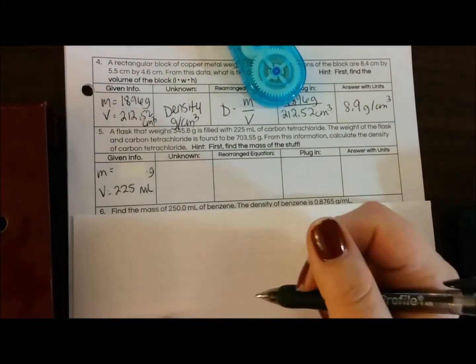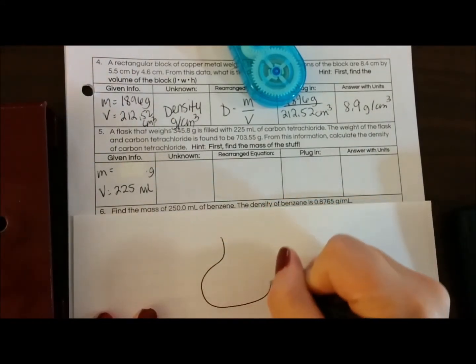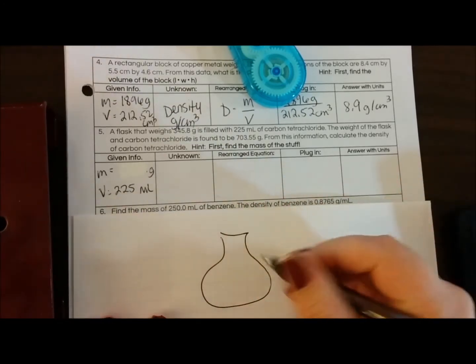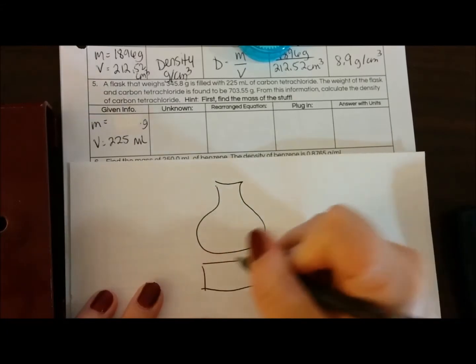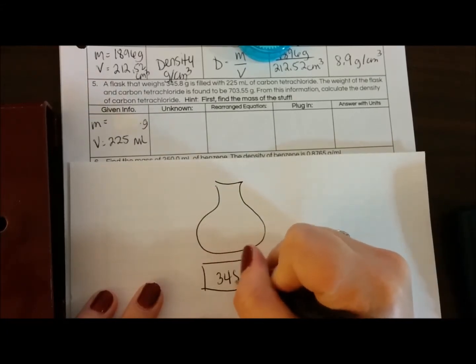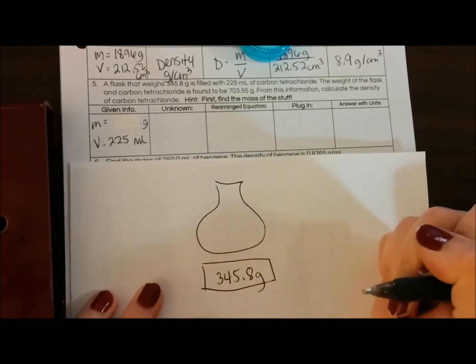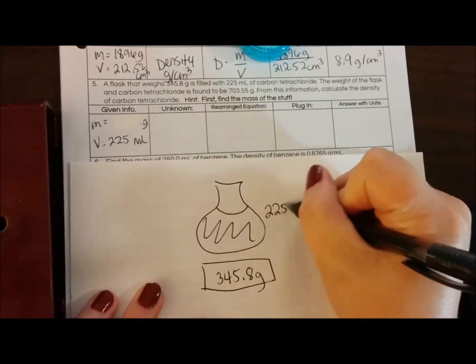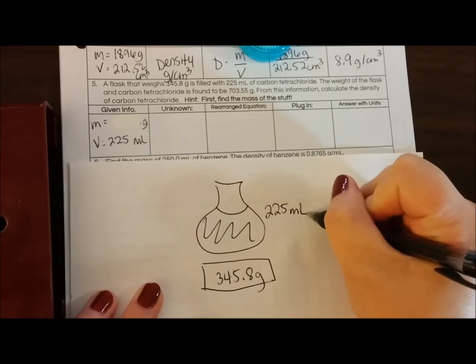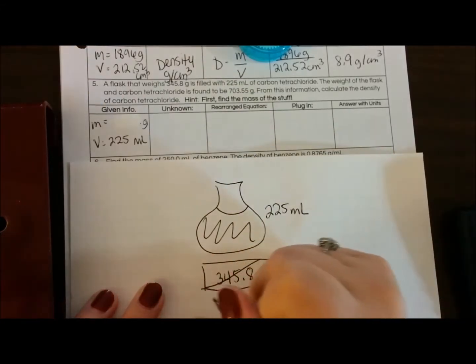A flask that weighs 345.8 grams is filled with 225 milliliters of carbon tetrachloride. So let's just draw a picture of that. So we have a flask, and this flask is on a scale, and it weighs 345.8 grams. We're going to fill it up to 225 milliliters, and then we're going to weigh it again.